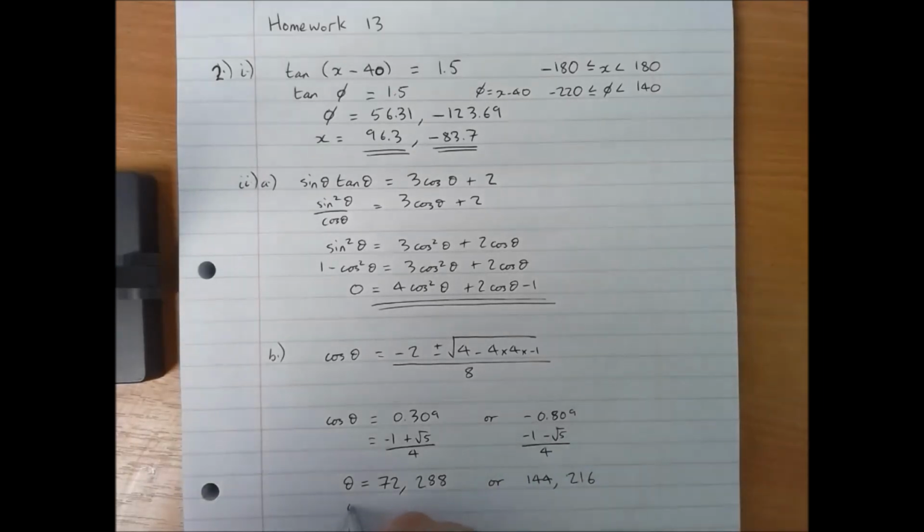And so to finish off, putting them all in order, theta is equal to 72, 144, 216, or 288.